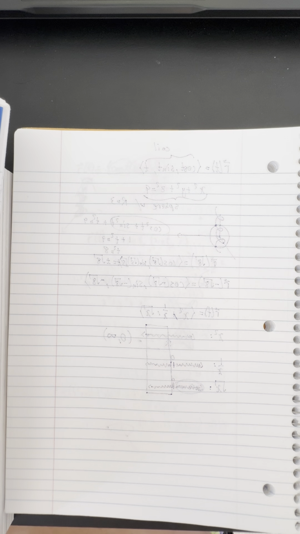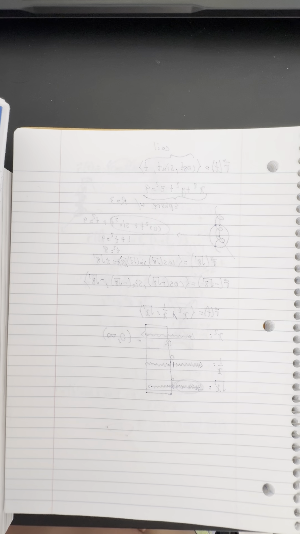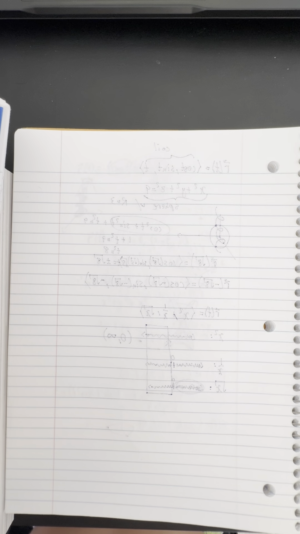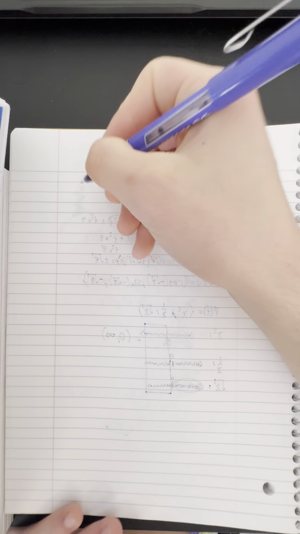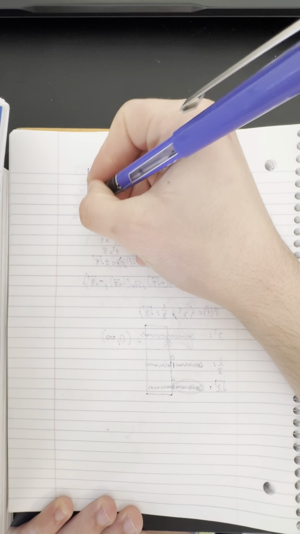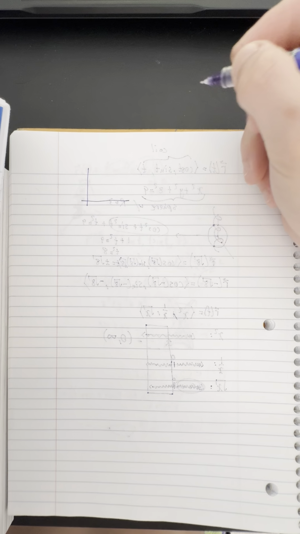Hello everyone, we're going to be continuing our study of vector-valued functions, and we're actually going to do calculus this time. So let's remind ourselves of the limit definition of a derivative that we learned in Calc 1. First we'll start with where it comes from.